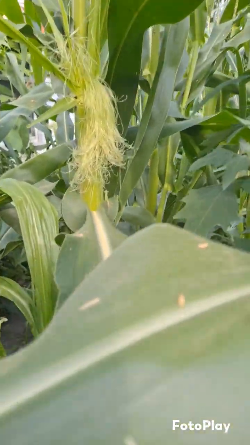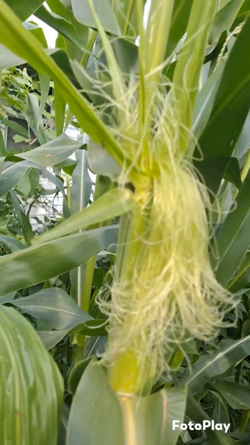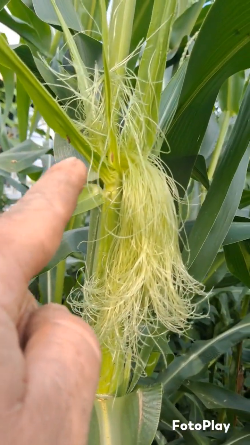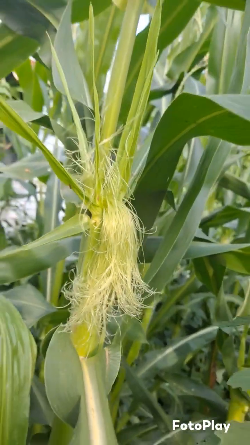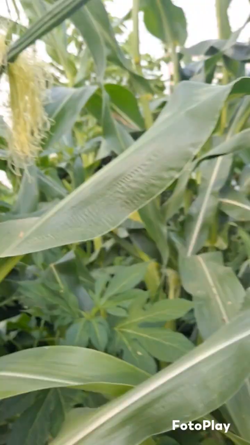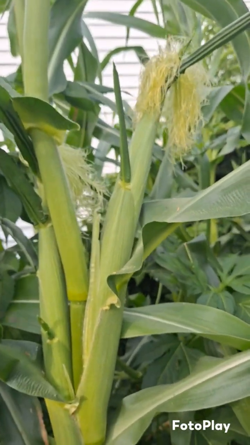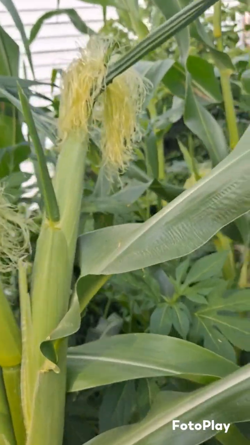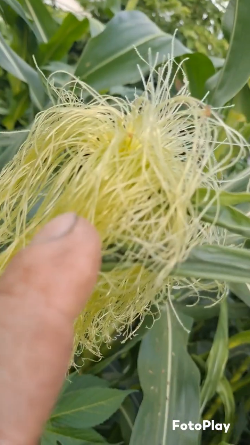Ooh. Okay. Right there's a pollen and there's a pollen. When the pollen hits the silk, it becomes fertilized. Ooh, there's a couple pollens already in there.